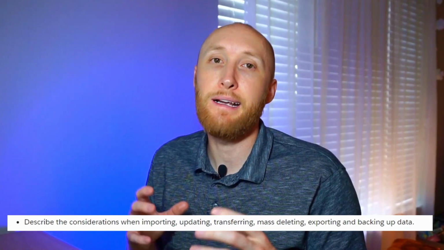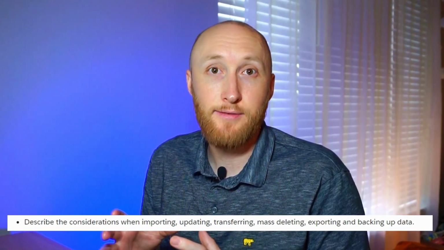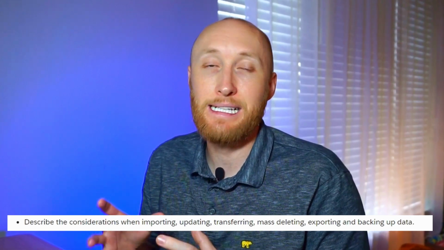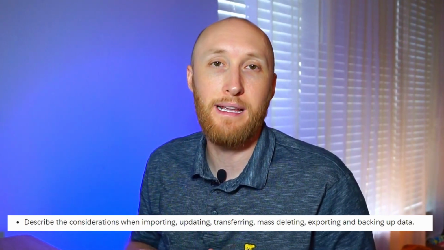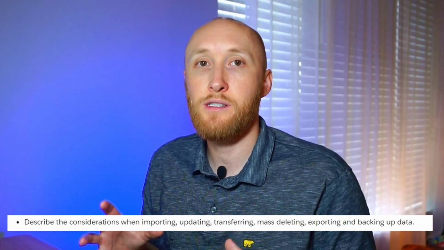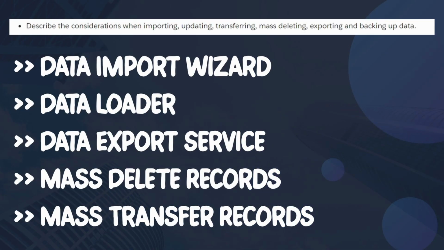First bullet is describe the implications when importing, updating, transferring, mass deleting, and exporting data. So talking about data within Salesforce here. So we want to talk through the data import wizard, the data loader, and also talk about the data export service, as well as what it means to mass delete and mass transfer and how we can walk through that process. The data import wizard is a standard data management tool that lives within Salesforce. We're going to jump into a developer org to show you the data import wizard and what to look out for.